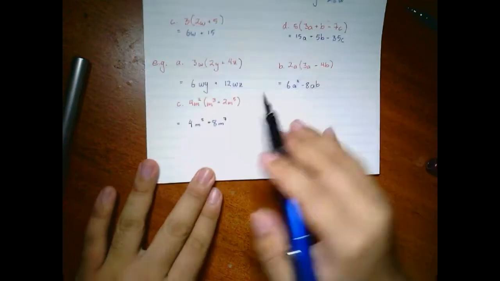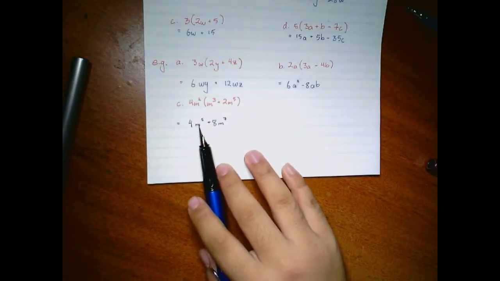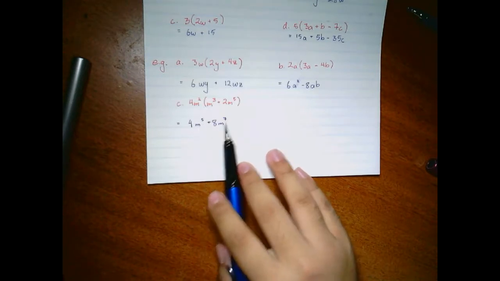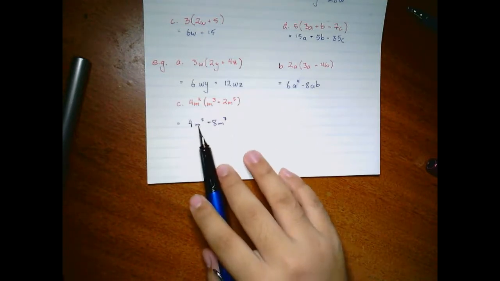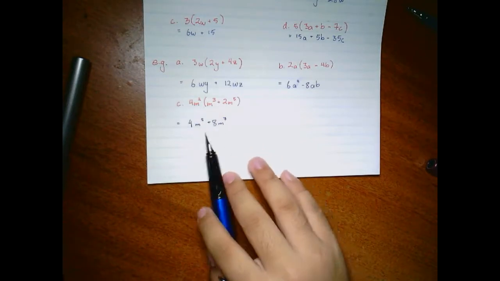And now here we don't collect like terms because only letters with the same index are like terms. So m to the 5 and m to the 7 cannot add.